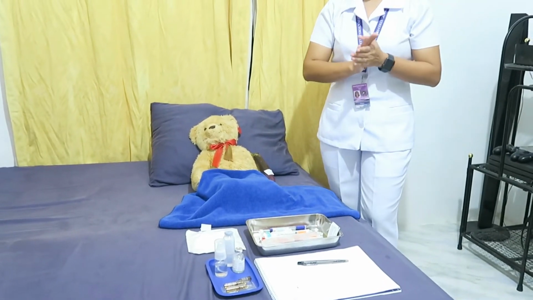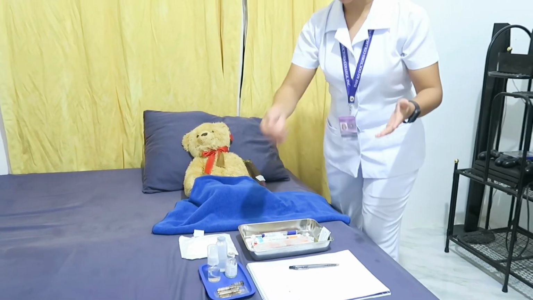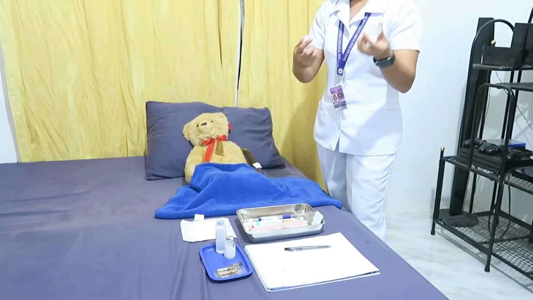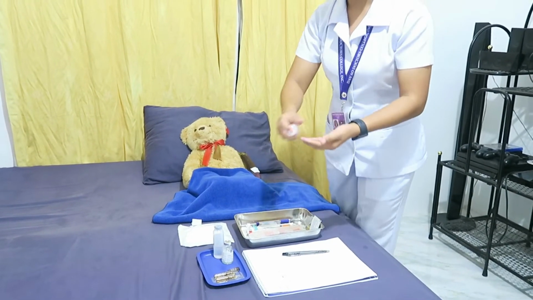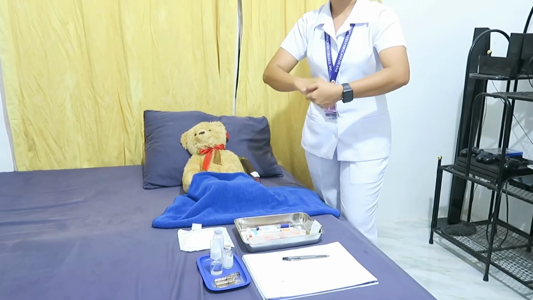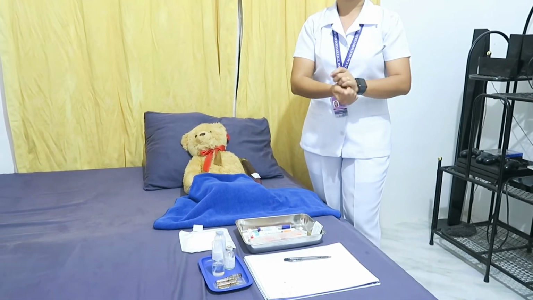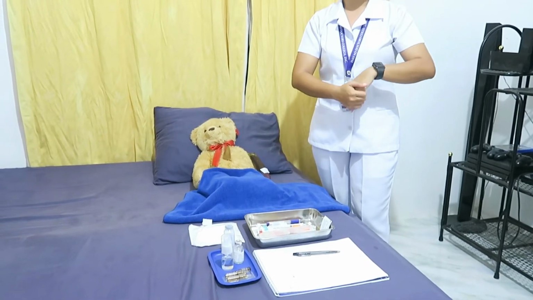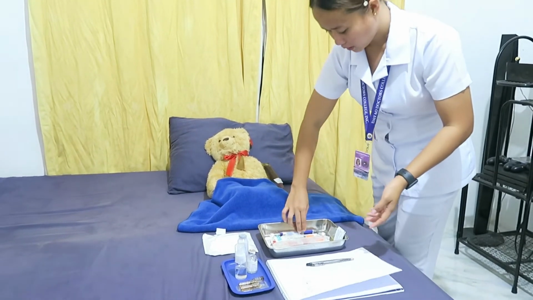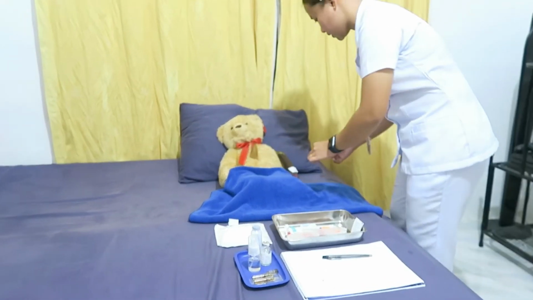After we perform the hand hygiene, the next step is to circle the injection site with ink to observe for redness or induration, or the hardening, per agency policy. So let's draw the site.